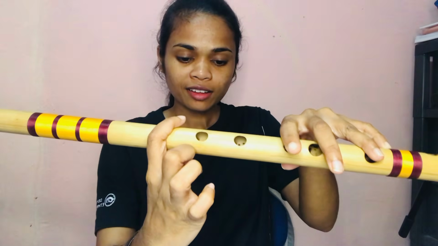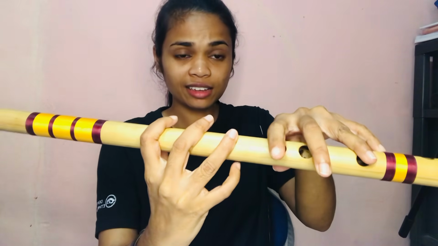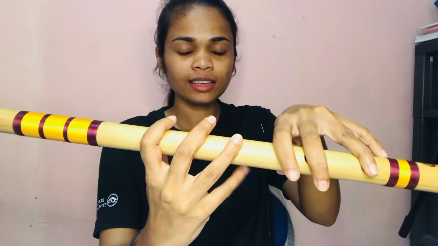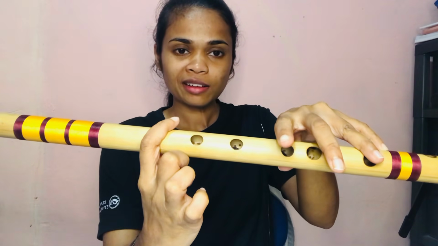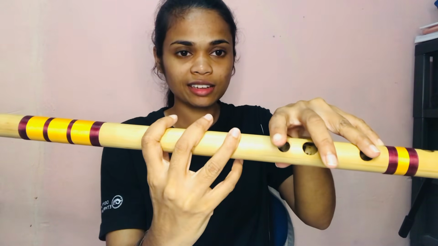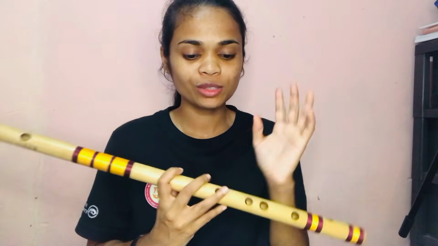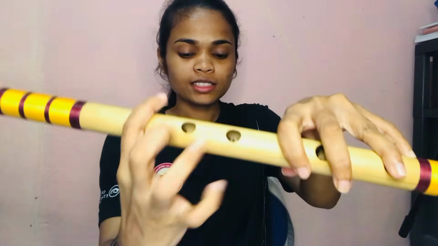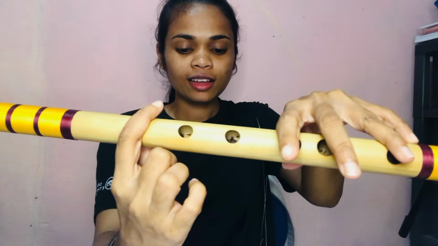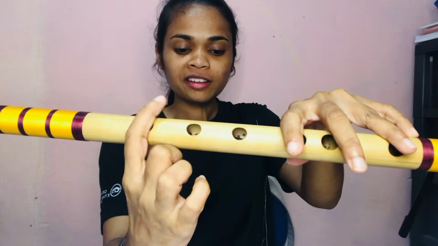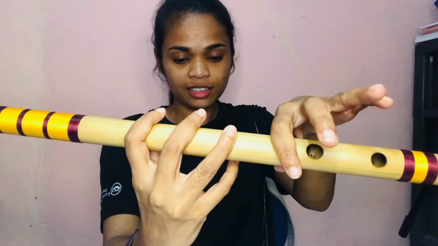Ga ga ga ma ga re sa ni. Once again, ga ga ga ma ga re sa ni. No sharp notes, no flat notes, only shuddh ones. Okay, and only natural notes, so it's easy to play. Starting from ga, once again, ga ga ga ma ga re sa ni.